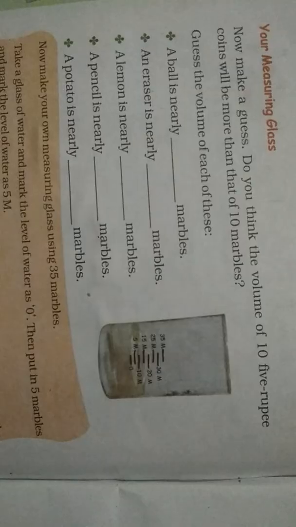Now children, can you guess why this happened? Why did the level of water rise? Because as we put coins in it, and as coins are solid, they occupied some space in the water, and so the water in the glass rises up.